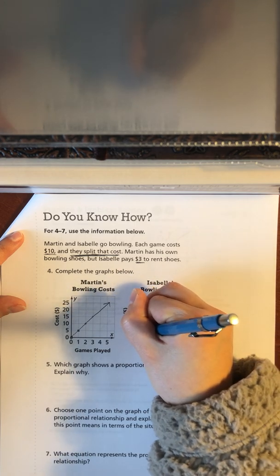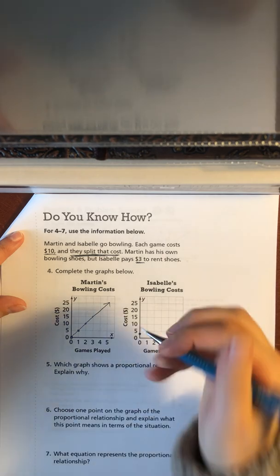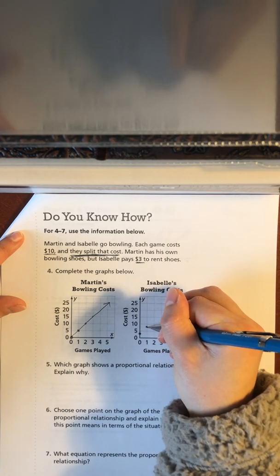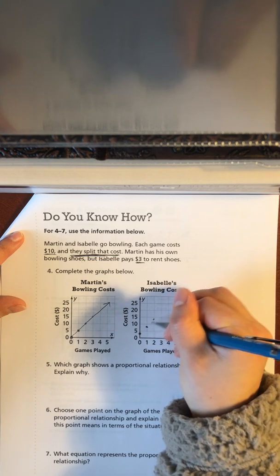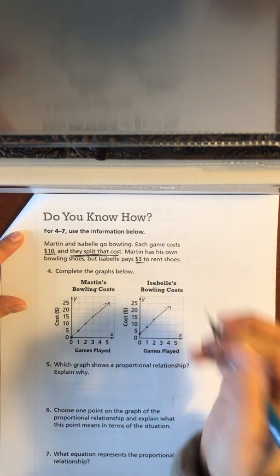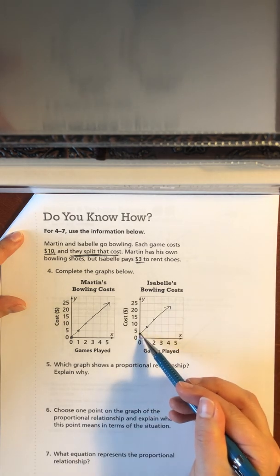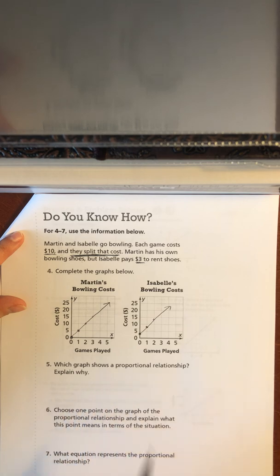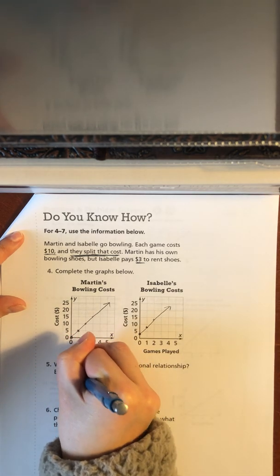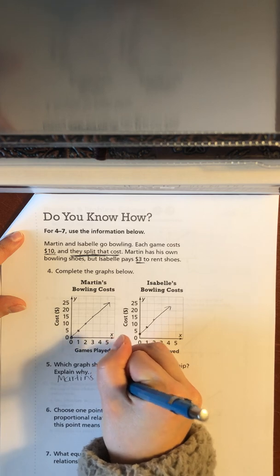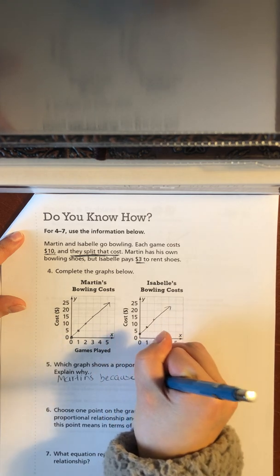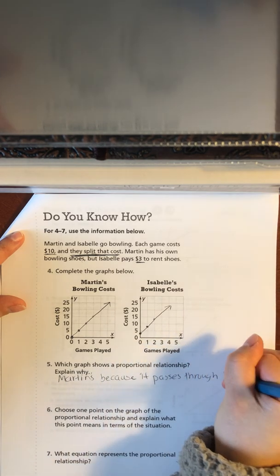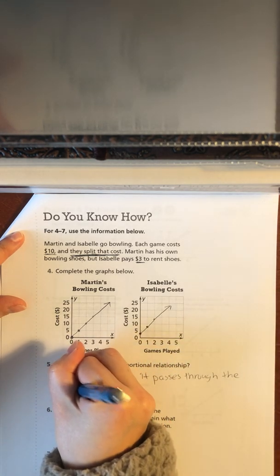This one, Isabel, when she plays 0 games, she's actually still spending money because she has to pay $3 to rent the shoes. So $3 is about right there. And then it's going to be $5 per game since they're splitting the cost. So something like that. This one is not proportional because it's not passing through the origin. Which graph shows a proportional relationship? We just went over that. Martin's, because it passes through the origin.